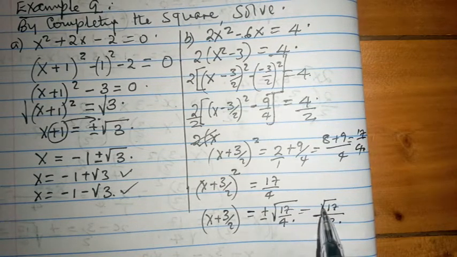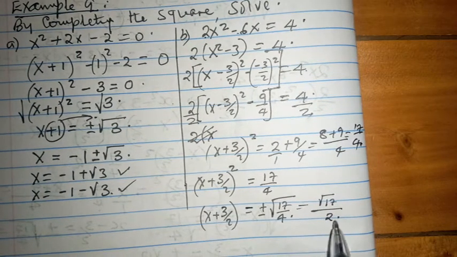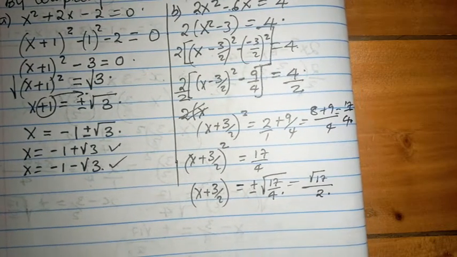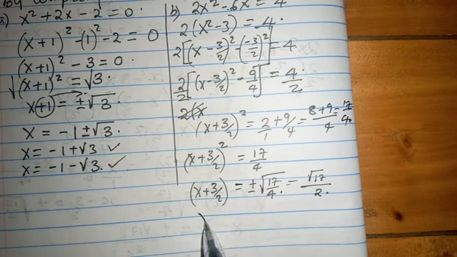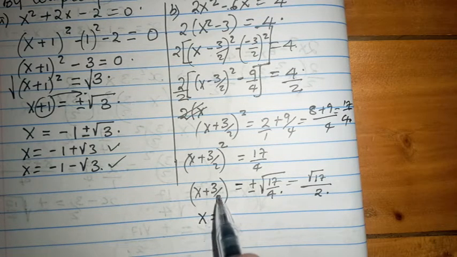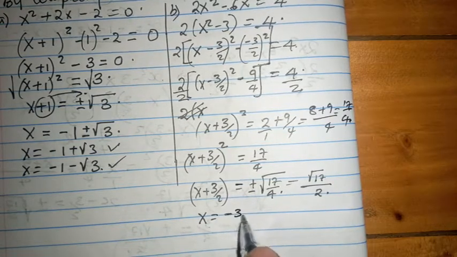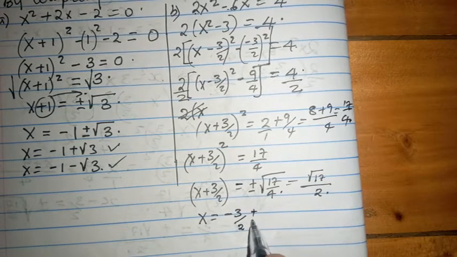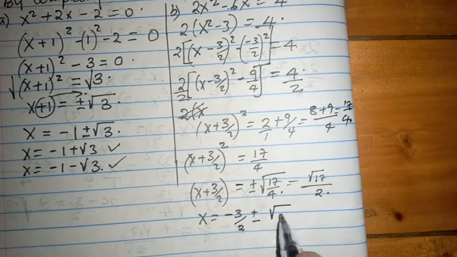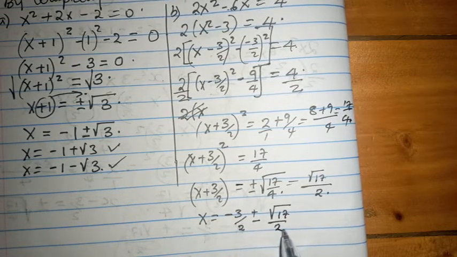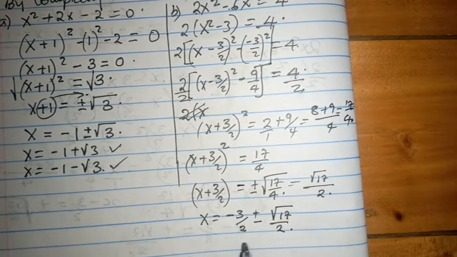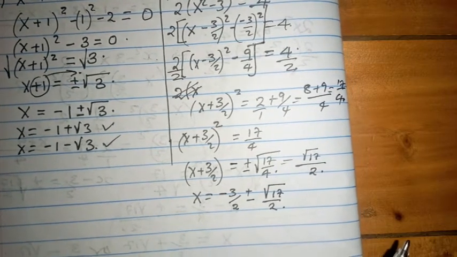Realize that the root only affects the numerator; the denominator is perfectly 2 from the square root. So you'll realize x is the whole of 3 over 2 crossing over, so it becomes minus 3 over 2 plus or minus the root of 17 over 2, and that is the answer.